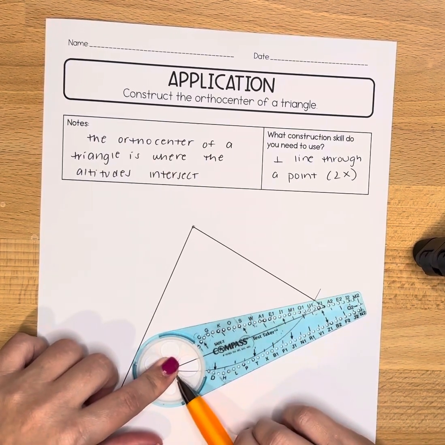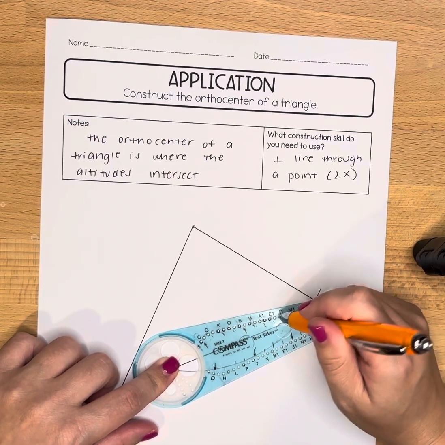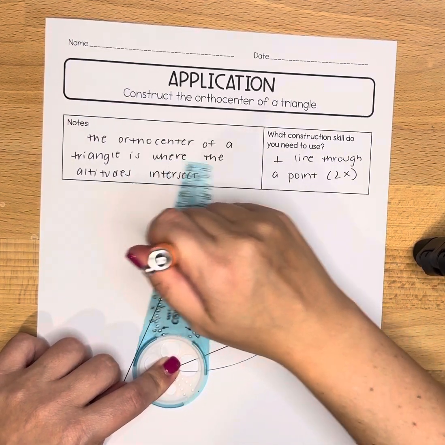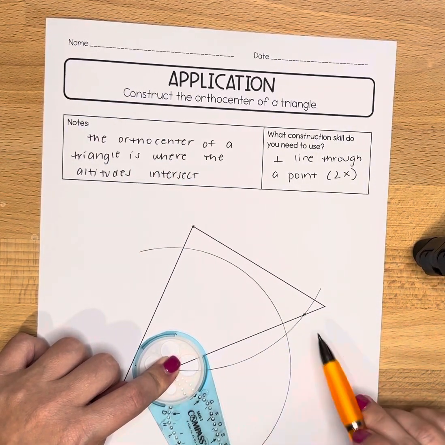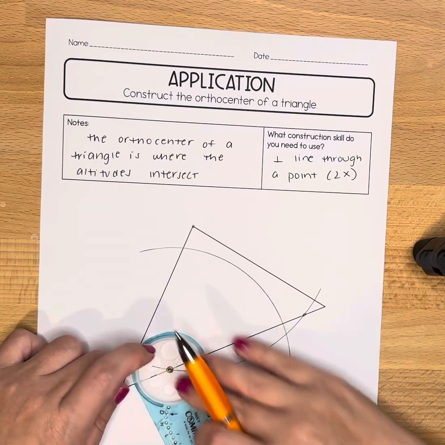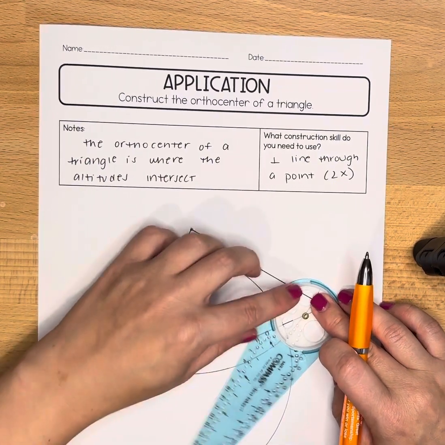So the gold ring of my compass goes on one point. I'm going to pick a measurement to make an arc with. I want it to be close to this point. And then I'm going to reverse that.